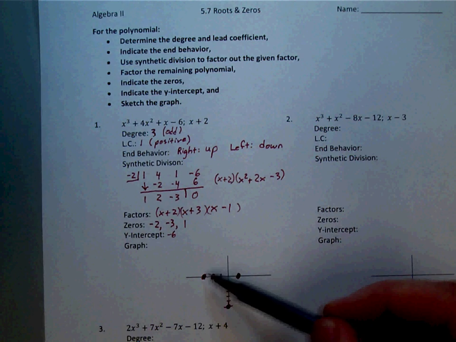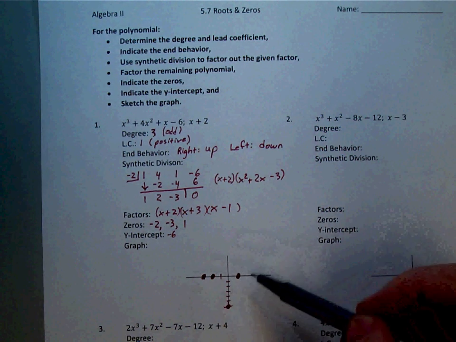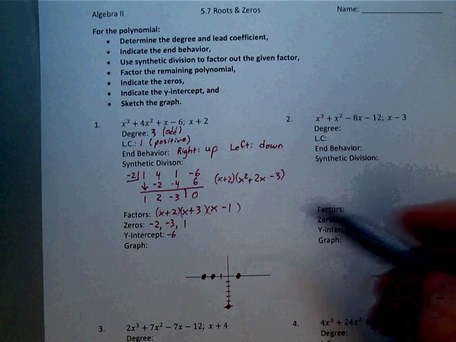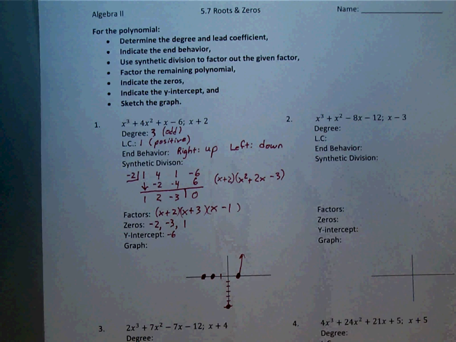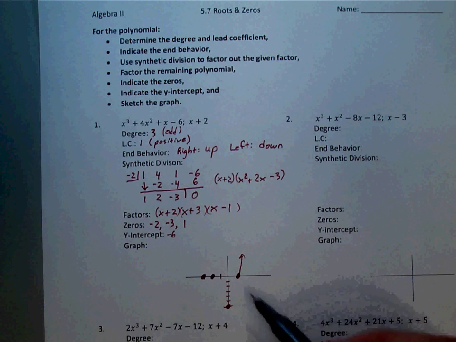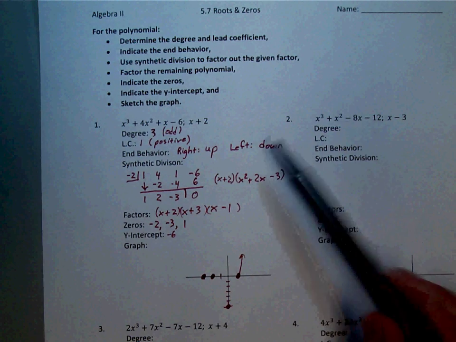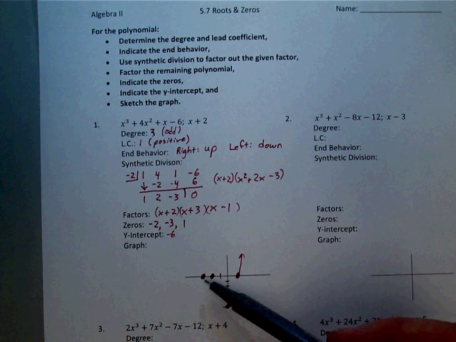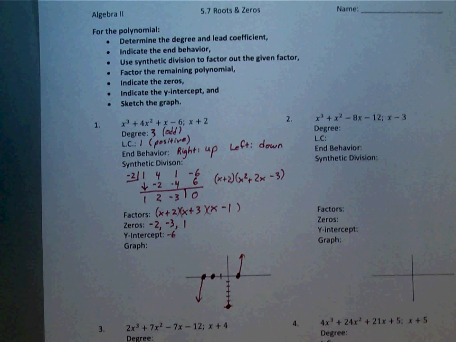So if you look at the 3 points, negative 3, negative 2, and 1, the 3 zeros we have, the rightmost one is the 1. When you go to the right of that, it's pointing up. We said that because we said the right side is going up. So now we kind of work backwards. I can go over to the left side. We know the left side's going down. So if I go to the leftmost 0 and go to the left of that, I know it's pointing down. So I know that's how the ends are going to behave.